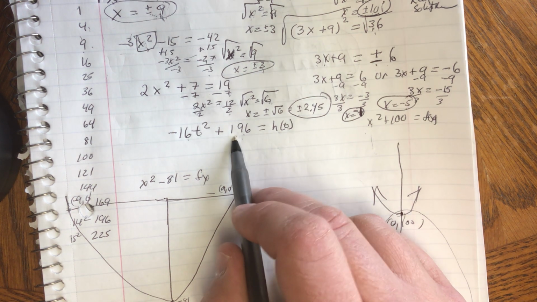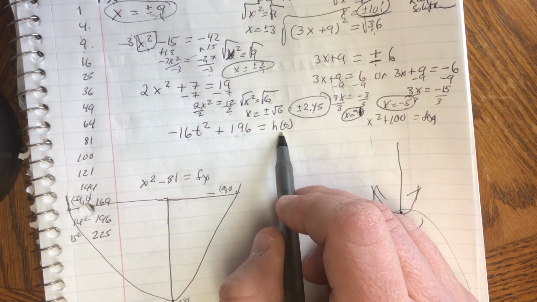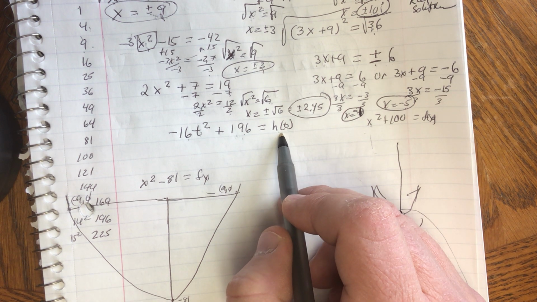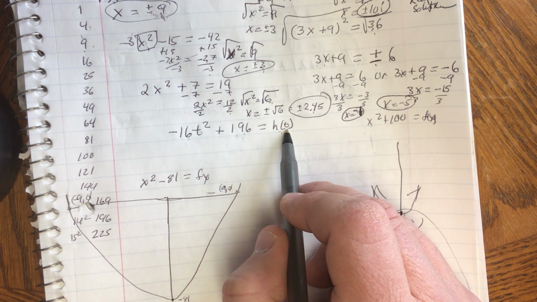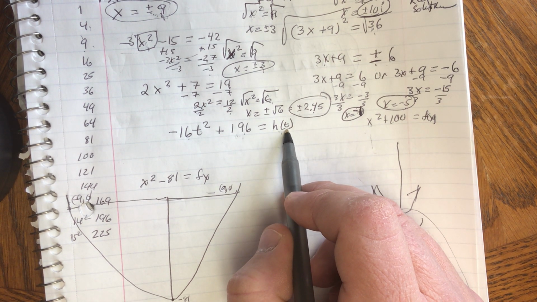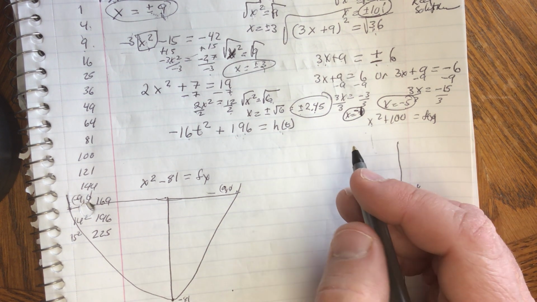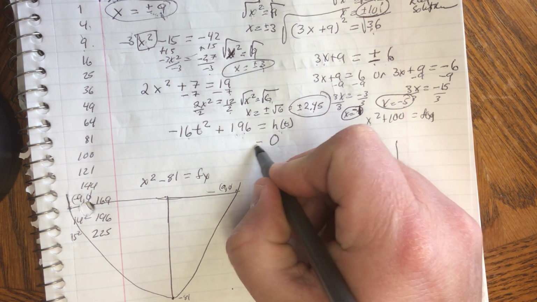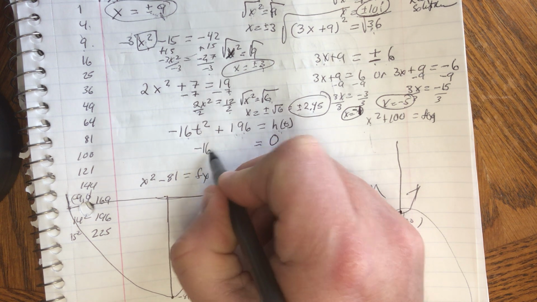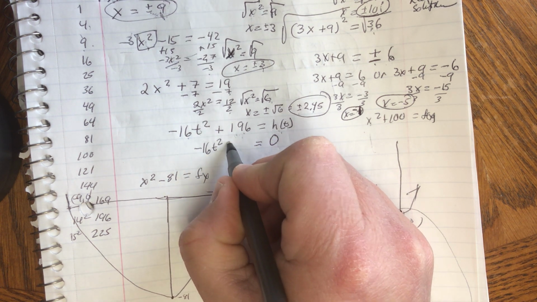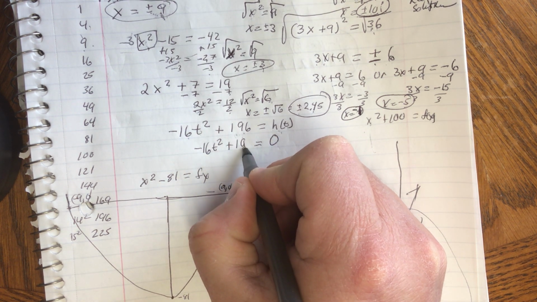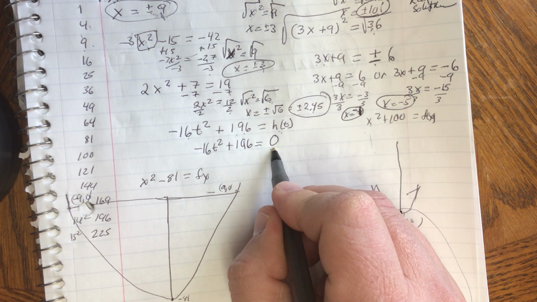Here we're going to solve this equation when it hits the ground. Now, what does it mean when it hits the ground? What is the height over time of the pumpkin when it hits the ground? It's 0. So all I need to do is substitute in 0 for f of x and then solve this.